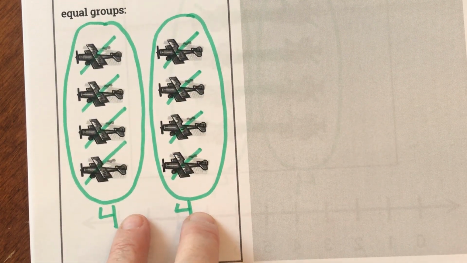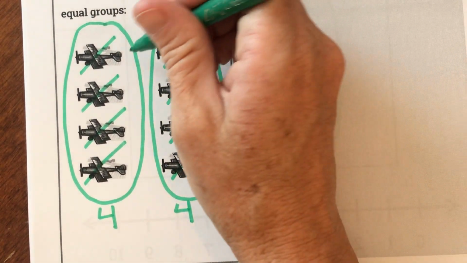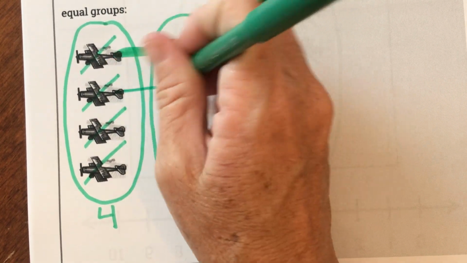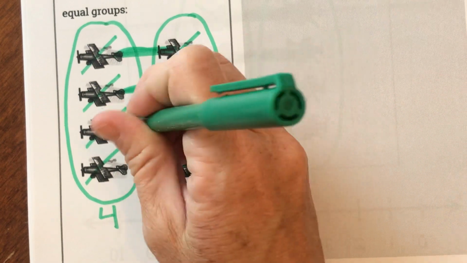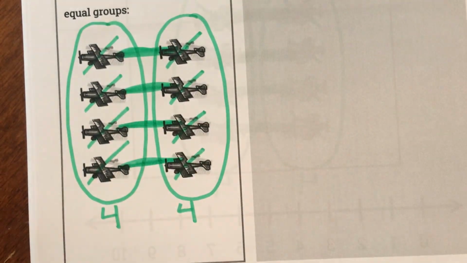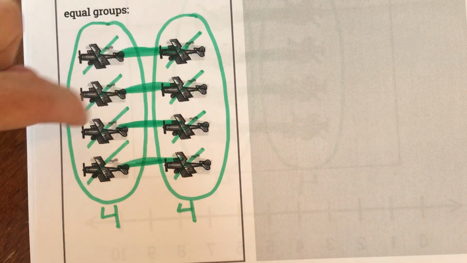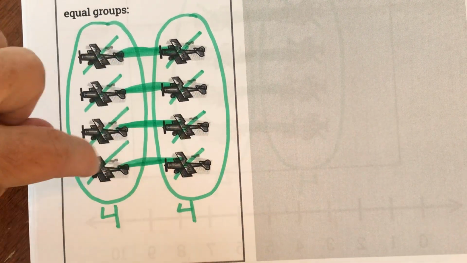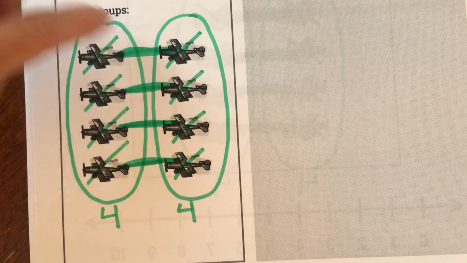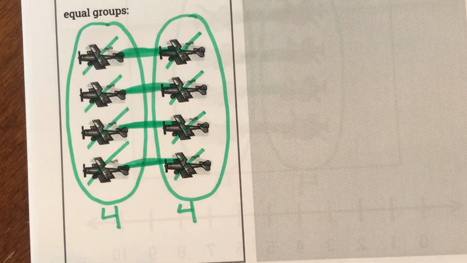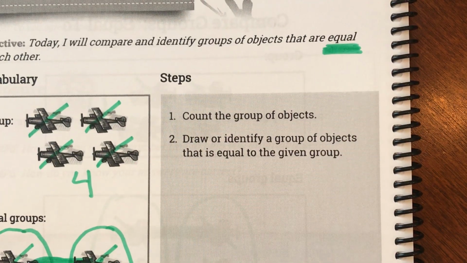We could also draw a line from each airplane to another airplane in a different group. And look what happens when we do that. This one has a match in this group. This one has a match in this group. This one has a match in this group. And this one has a match in this group. So they all have a match, which means they were equal groups also. Okay, so this is what we're going to be practicing today, boys and girls.